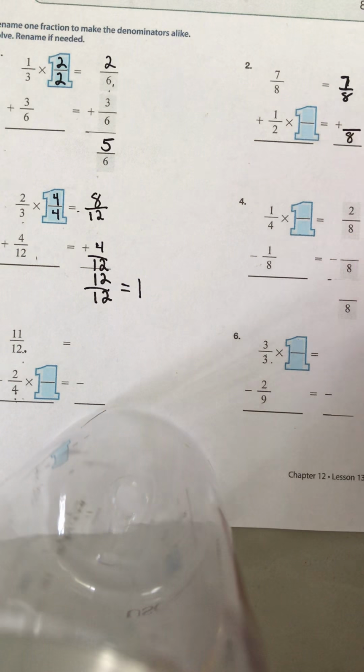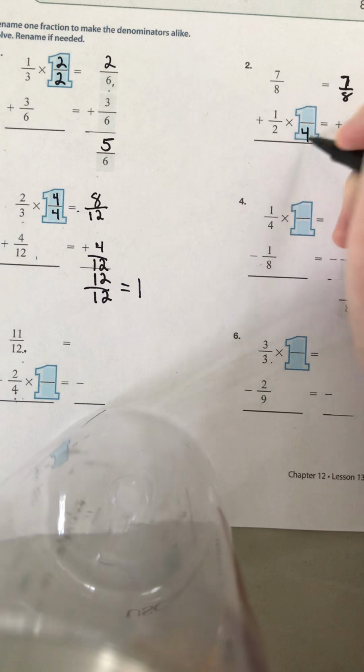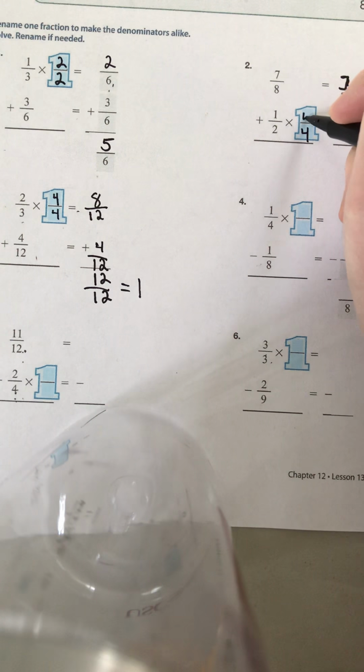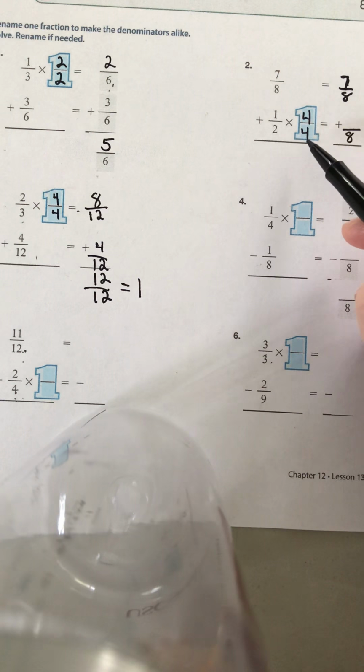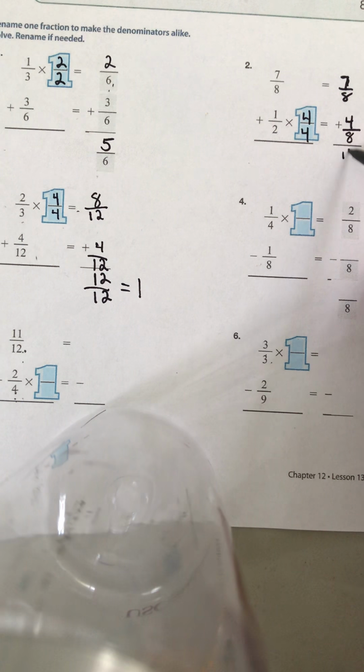Well, I would multiply 2 by 4. And then I have to write a 4 in the numerator so that it equals 1. And now I'm going to multiply my numerators because I already have 2 times 4 is 8. 1 times 4 is 4. So now I'm ready to add. 7 plus 4 is 11. The denominator stays the same.